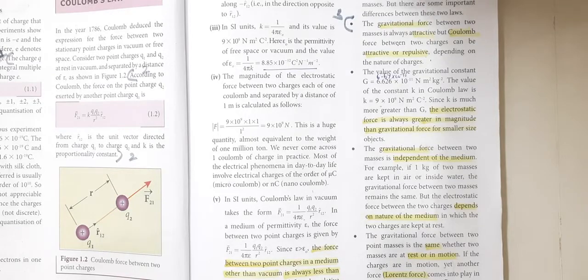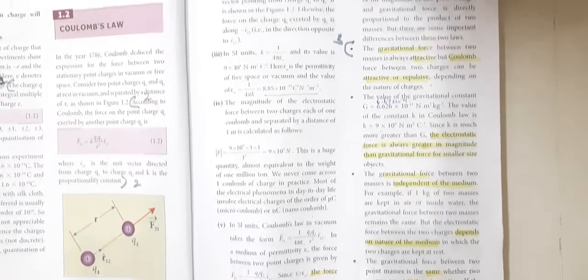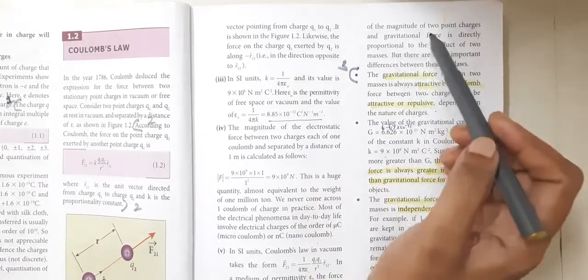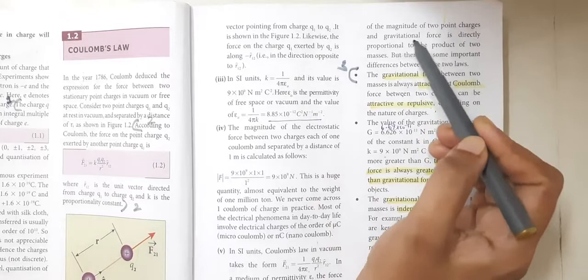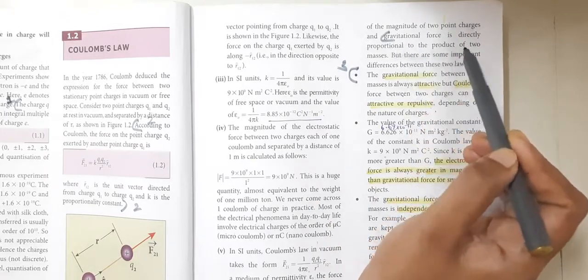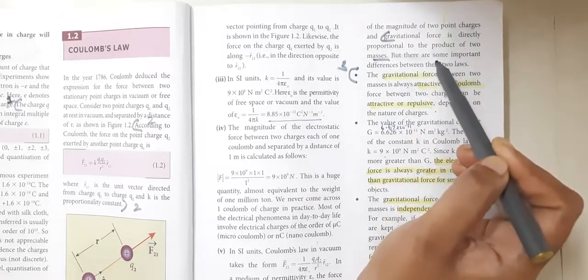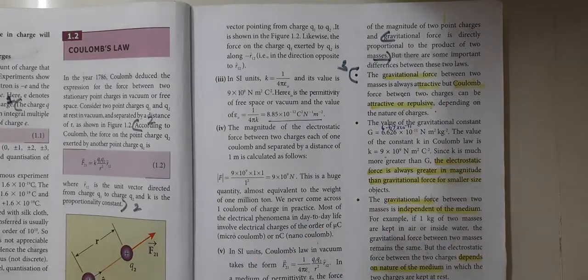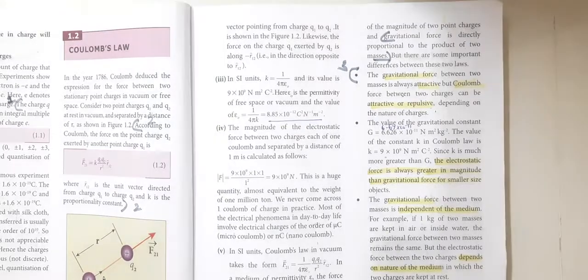You can put two columns and write the two forces, and you can add one more point. Gravitational force is directly proportional to the product of two masses, but Coulomb force is directly proportional to the product of two charges.